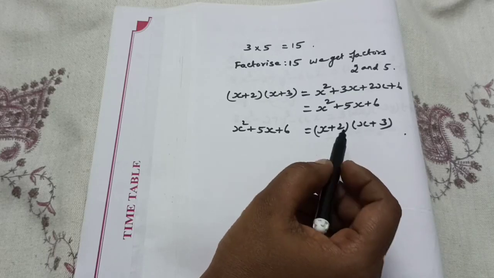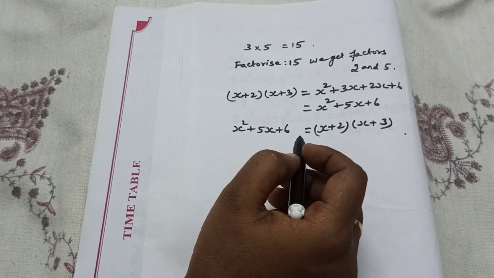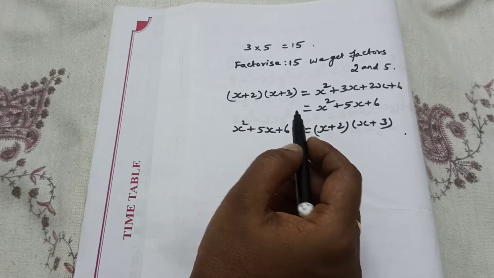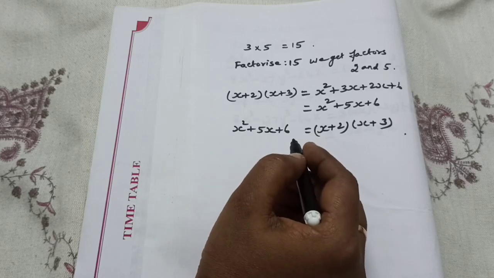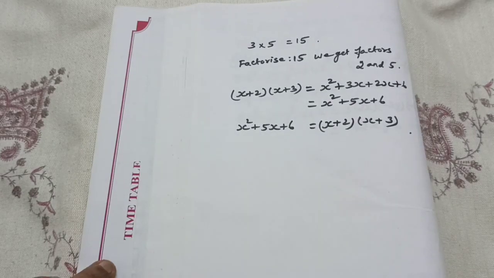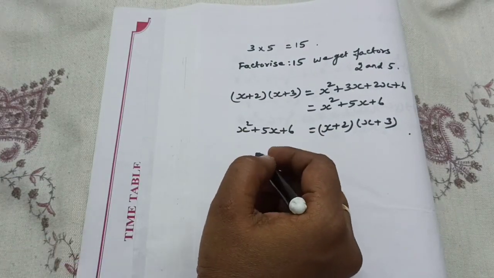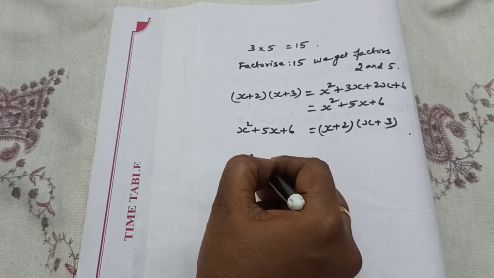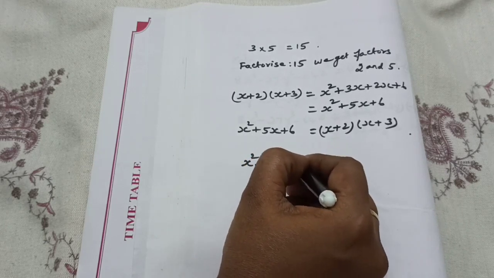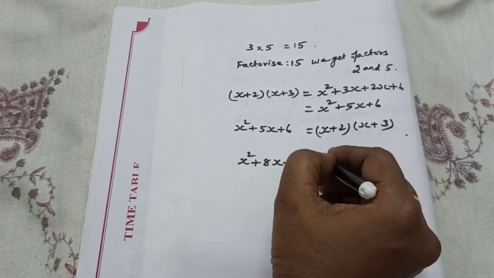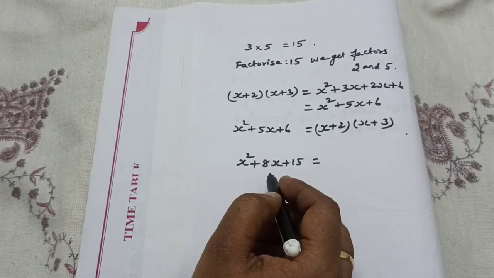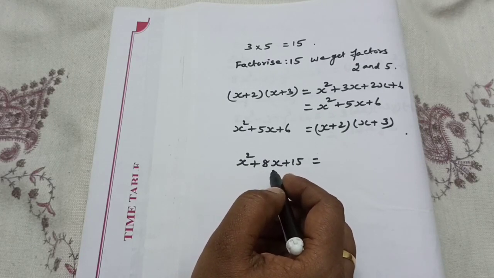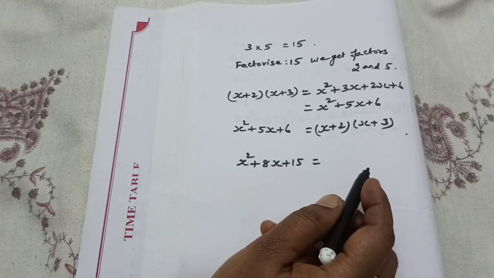Then shall we check another question? Suppose I am giving one quadratic polynomial, simply one example: x square plus 8x plus 15. From this quadratic polynomial we have to find out the 2 factors.